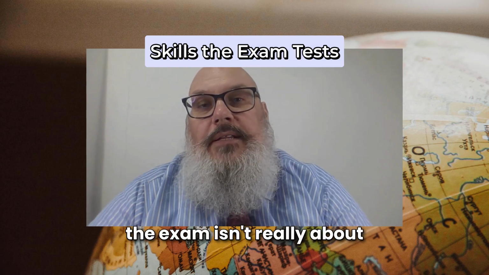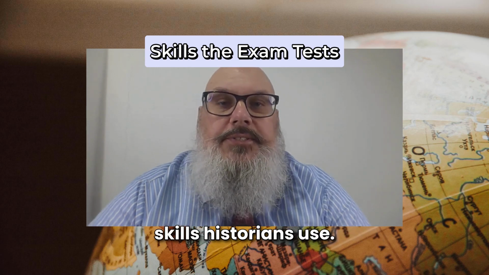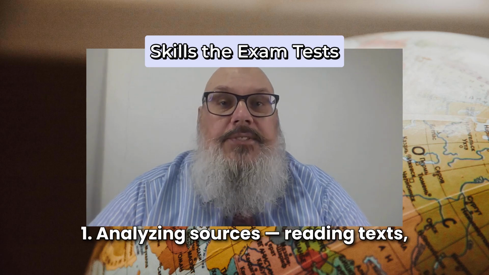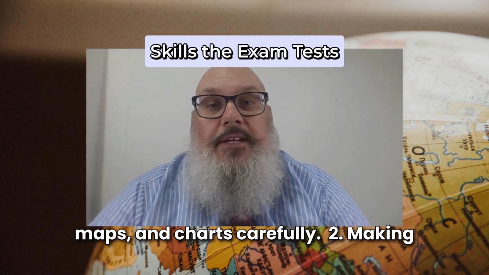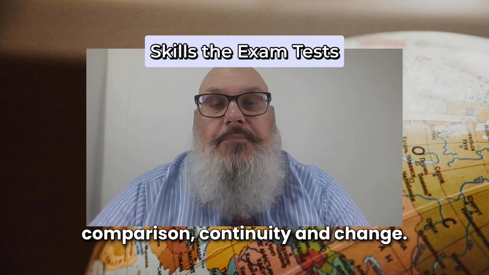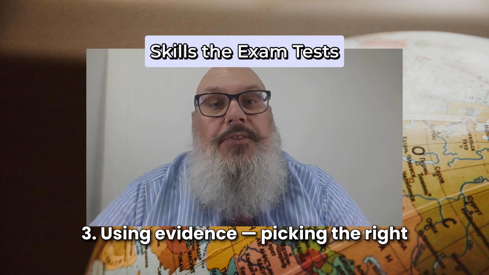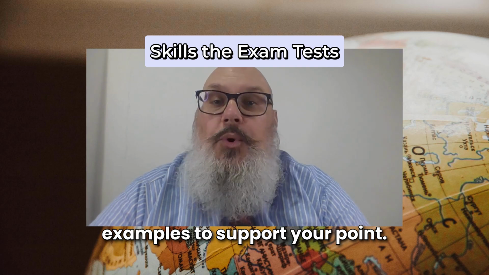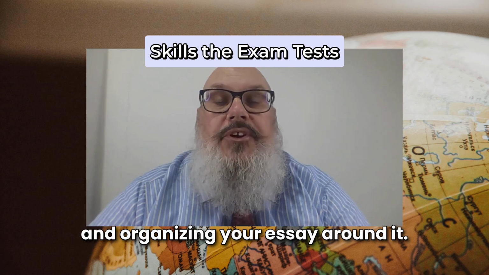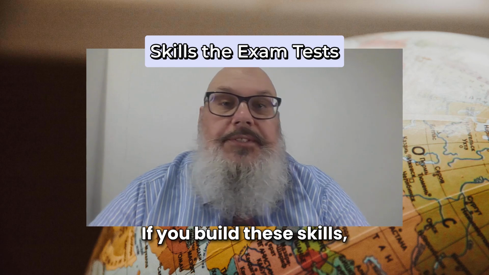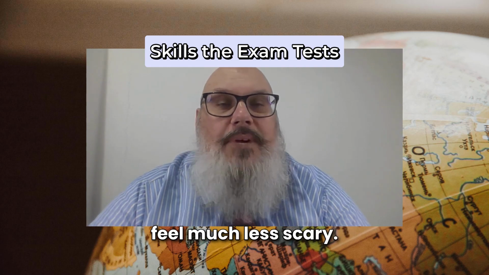Here's the heart of it. The exam isn't really about memorizing hundreds of facts. It's about practicing skills historians use: analyzing sources, reading texts, maps, and charts carefully, making connections, cause and effect, comparison, continuity and change, using evidence, picking the right examples to support your point, writing a thesis, making a claim, and organizing your essay around it. If you build these skills, the content will make sense, and the exam will feel much less scary.